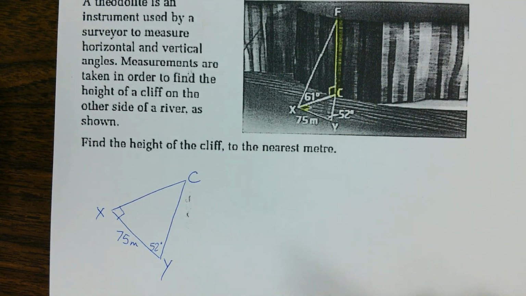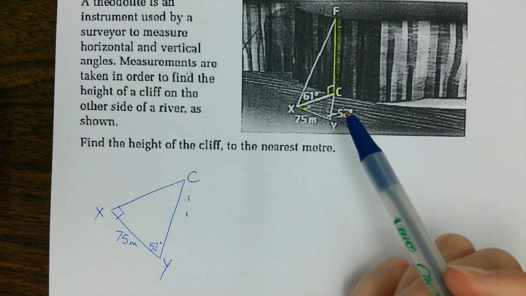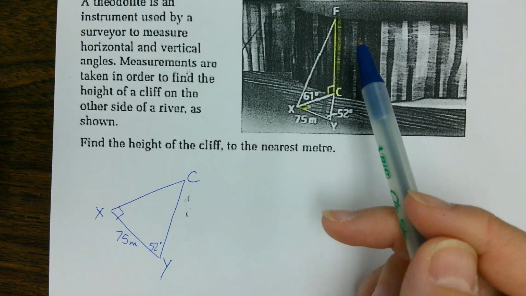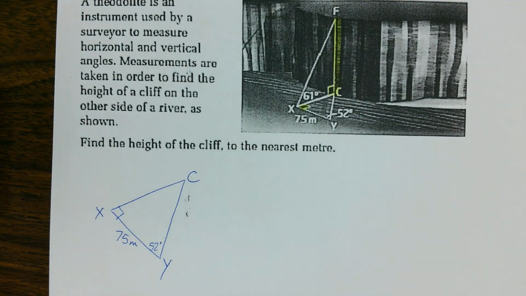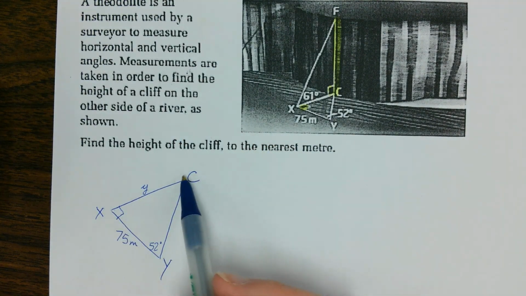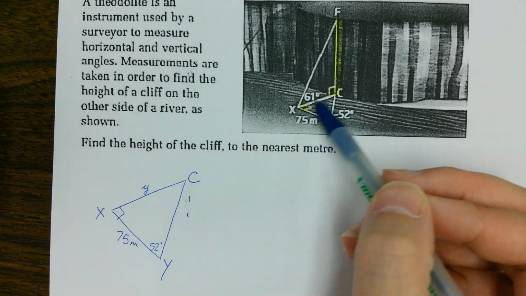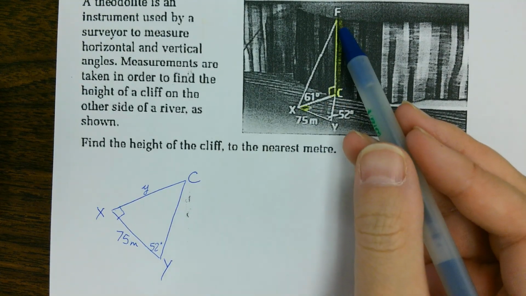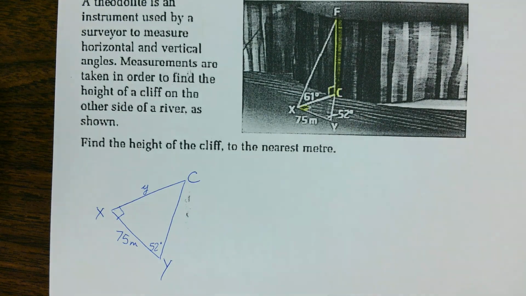So we can't find the height of the cliff in one step. We need multi-step right here. So going from this triangle, work our way towards solving this triangle. Side Y, right? This right here. Okay, because this will help us get another piece of information for our triangle in midair.